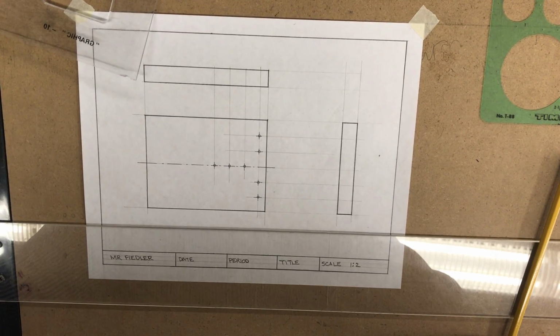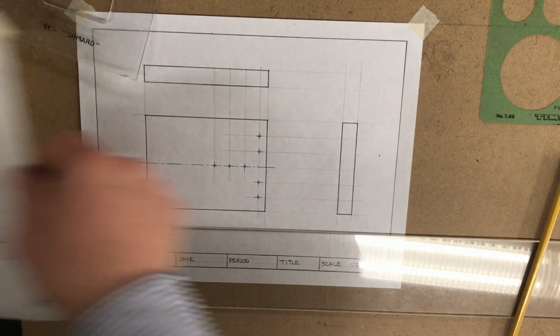In this video, I'm going to show you how to dimension your drawing so that you have all of the features identified. Dimensions give you two important aspects of a part.